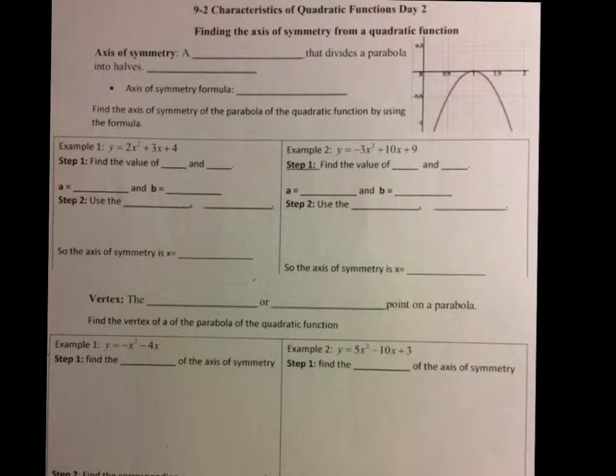Before we do that, let's recall, what is an axis of symmetry? Well, an axis of symmetry is a vertical line that divides a parabola into halves.